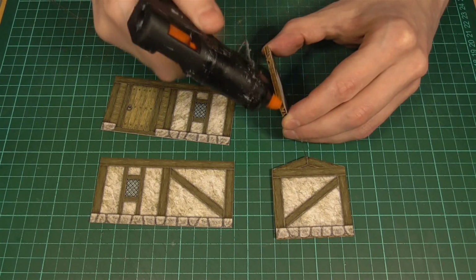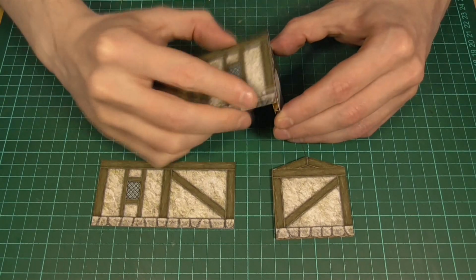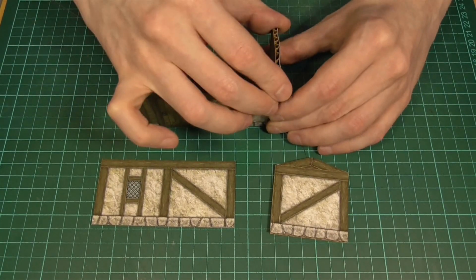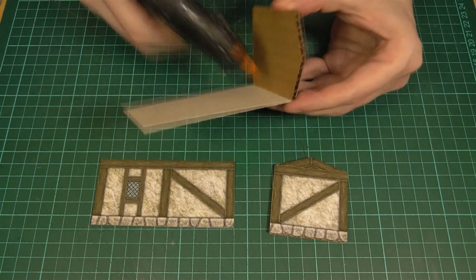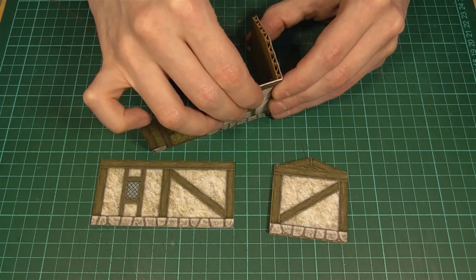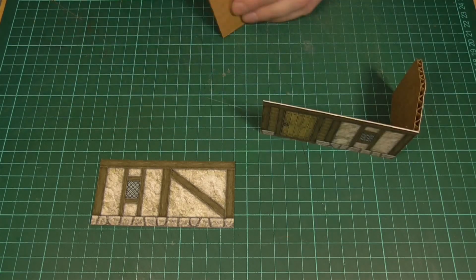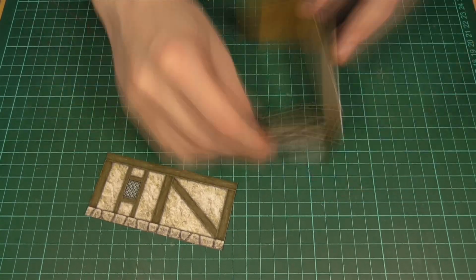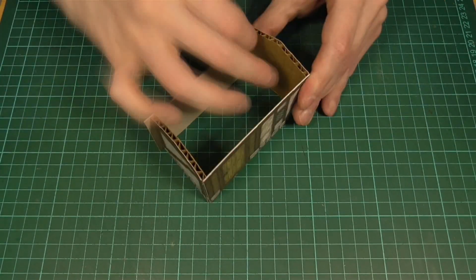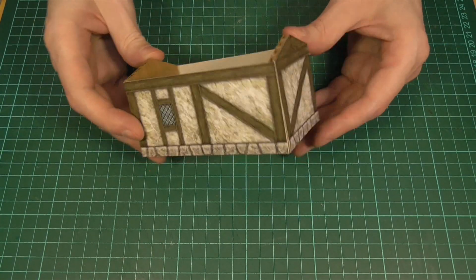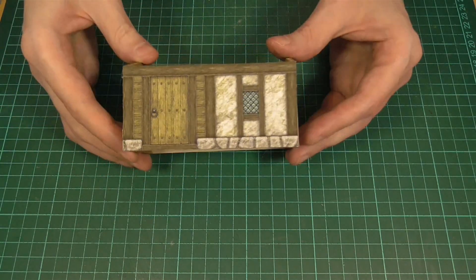Right then, so here's all of the wall pieces that we just made, and all we're going to do is run a line of hot glue along the edge of one of the end walls and glue either the front or the back wall into place. And as you can see, I also like to run a line of hot glue along the inside corner just for some added strength. Then we'll just need to repeat the process until all four walls are stuck together. So yeah, that's all I'm doing here. And when we're done, this is how it should look. So that's the main part of the house finished.